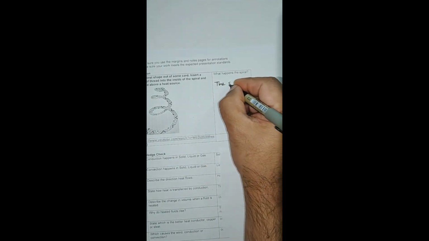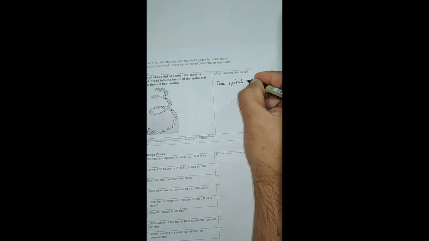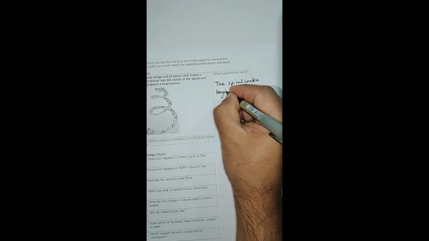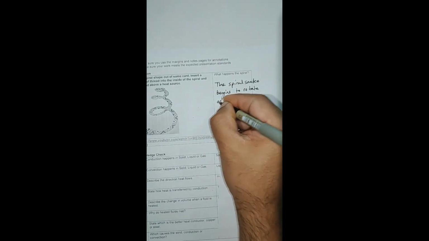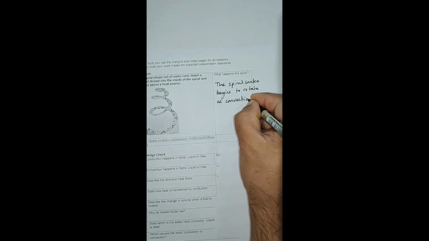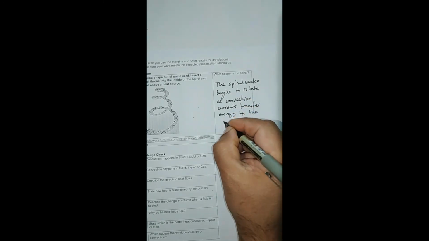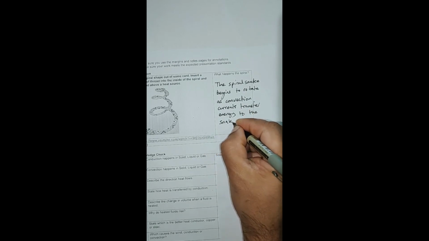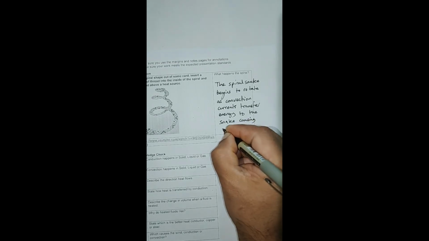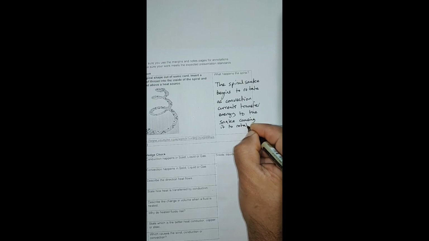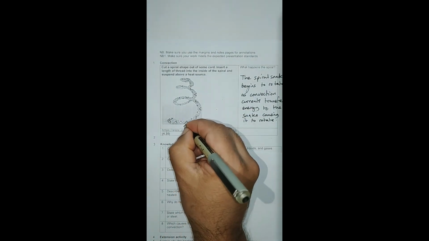What happens to the spiral? The spiral snake begins to rotate as convection currents transfer energy to the snake, causing it to rotate. So what you're doing is you're heating up the air over here.